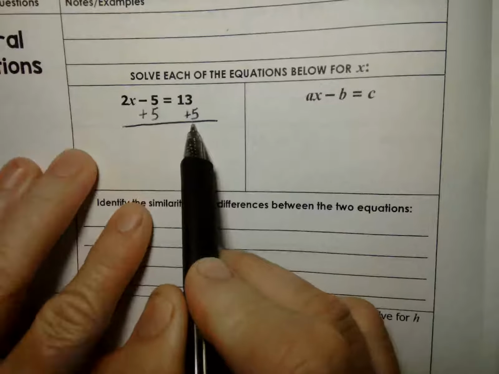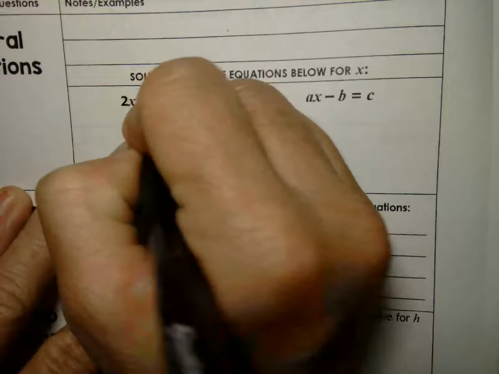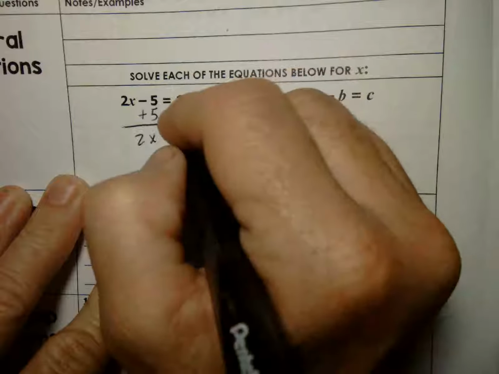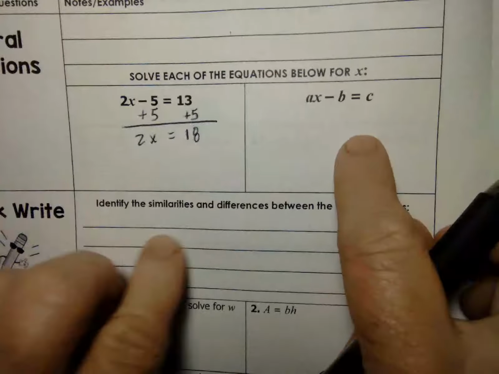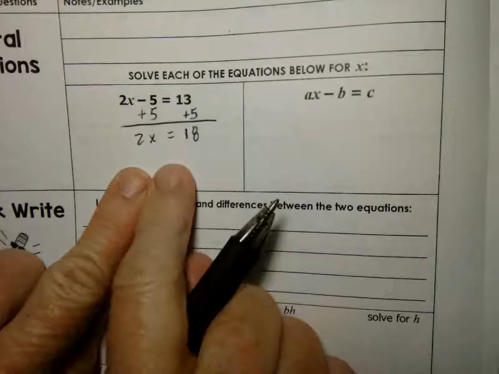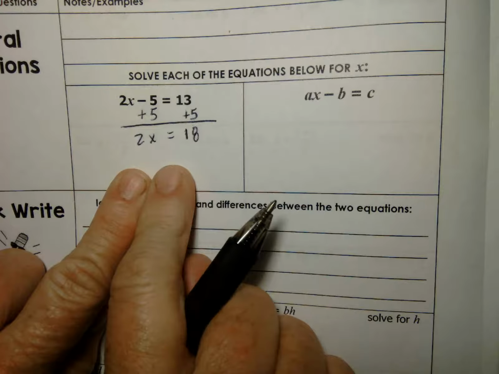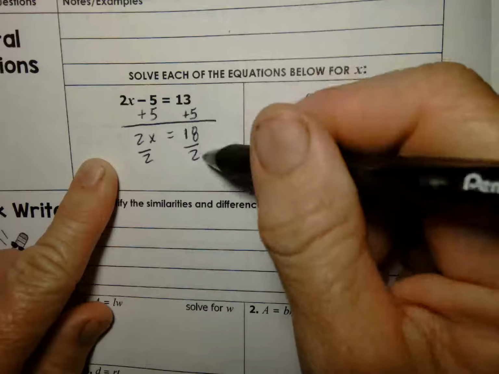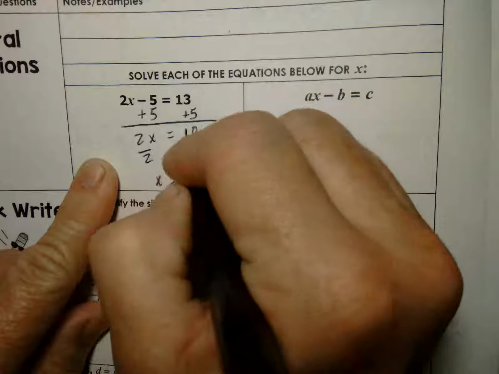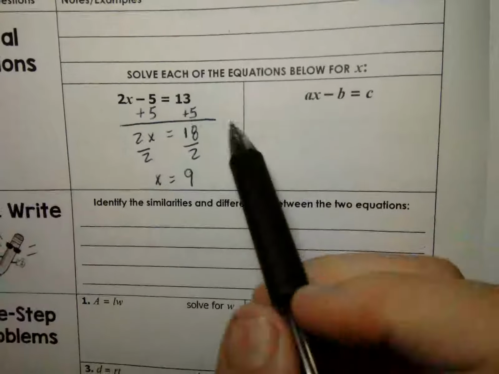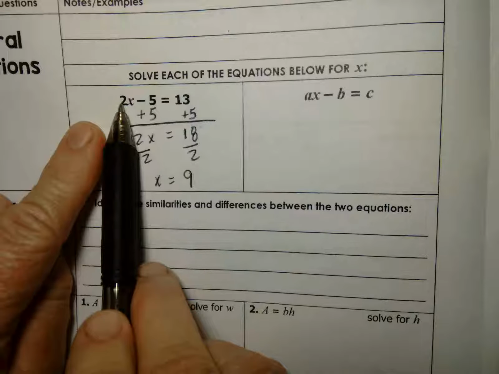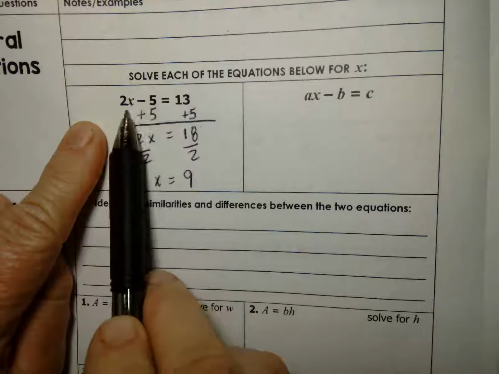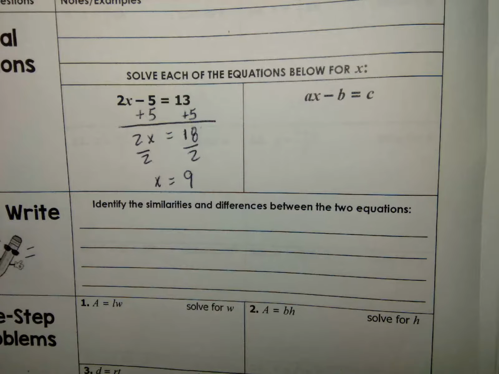So here I can simplify. So we have 2x equals 18. Okay. So now what do I have to do to solve? And once again, I can simplify here, right? So x is equal to 18 over 2, or 9. We are going to replace these three numbers with letters or variables and do the same thing.